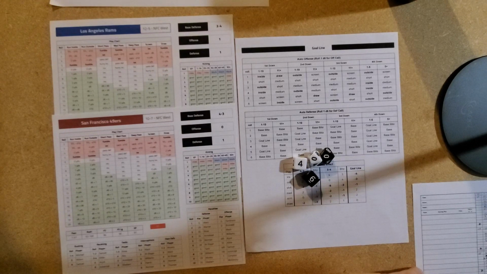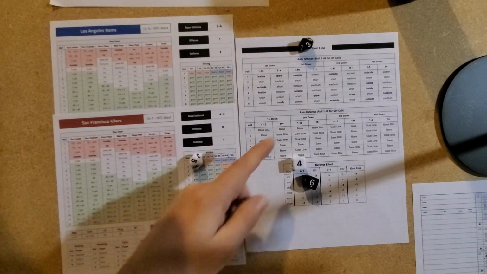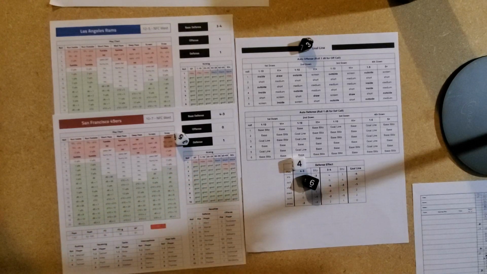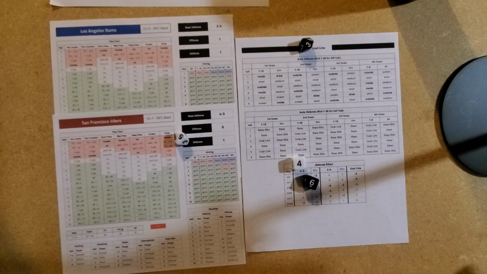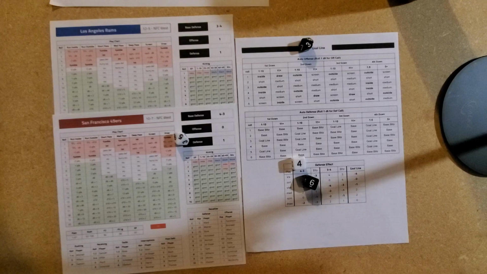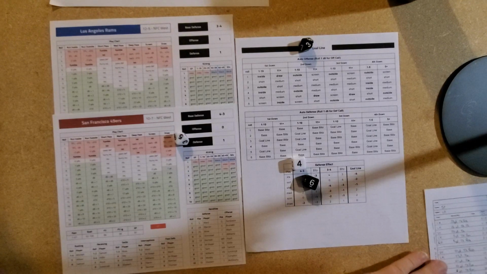Let's say it's an extra point try. Hopefully they get it. It's a 3. 3 on the extra point is good. And that's going to be another score for San Francisco. So San Francisco in the 4th quarter, they go to 45, 48. So a real barn burner of a game here. Pass for 5 yards.